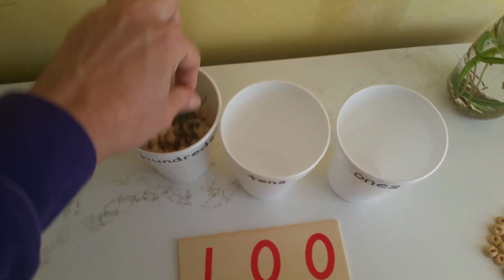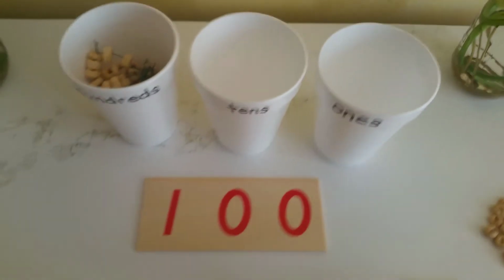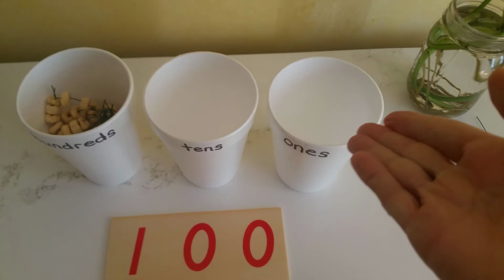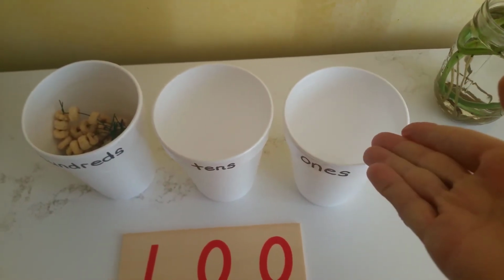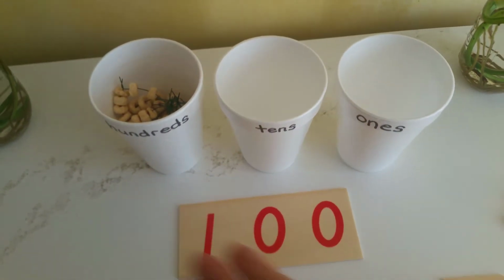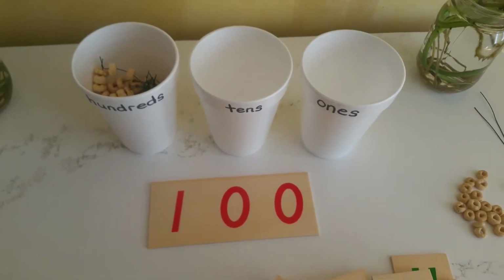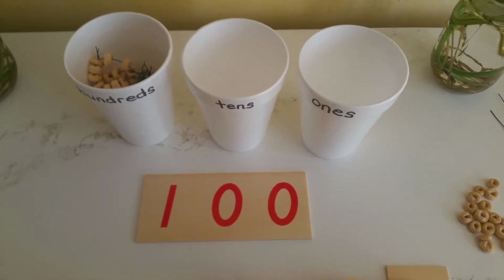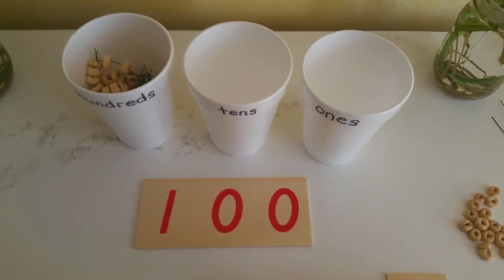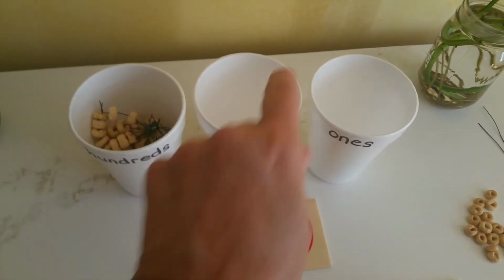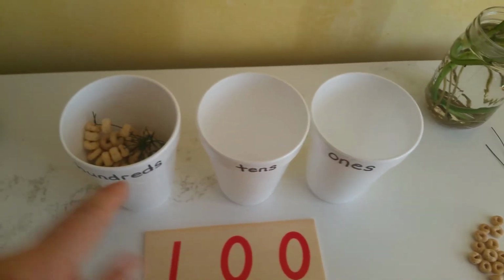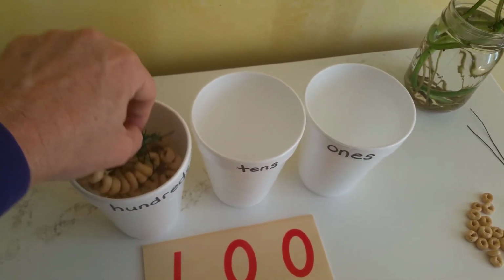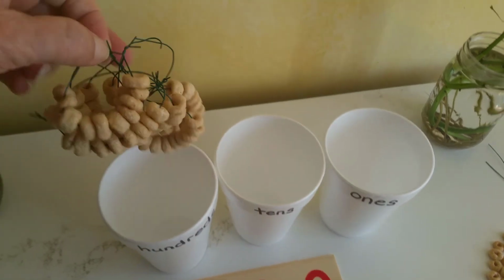And then every time I do it, I'm using the same Cheerios and I'm using the same setup so they can see that this column has ones, this column has tens, and this column has hundreds. Now if I'm going to subtract 100, let's say I wanted to do 100 minus 5, how would I do that? That's a little bit harder because I need to take 5 out of here. So in order to take 5 out of here, I have to break up my 100.